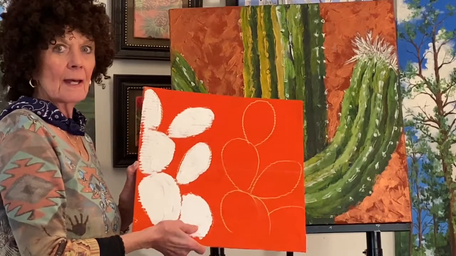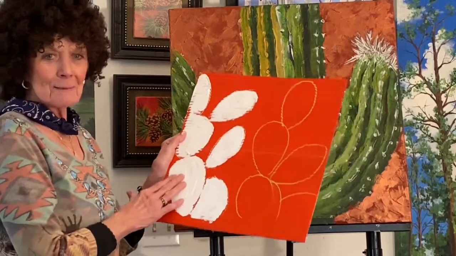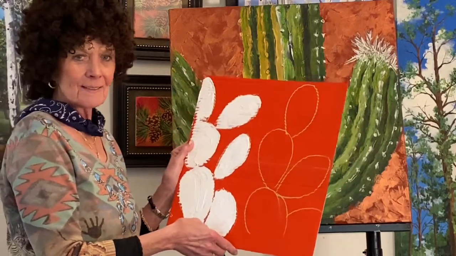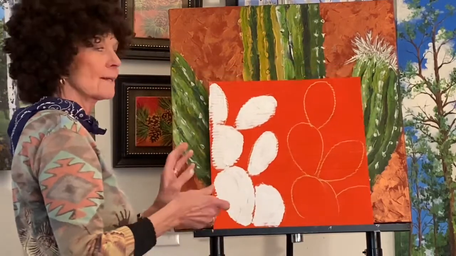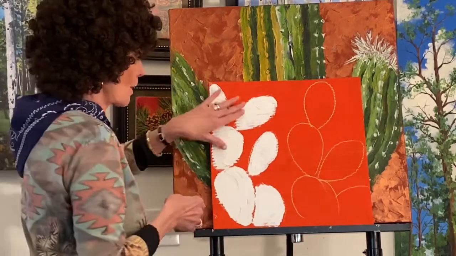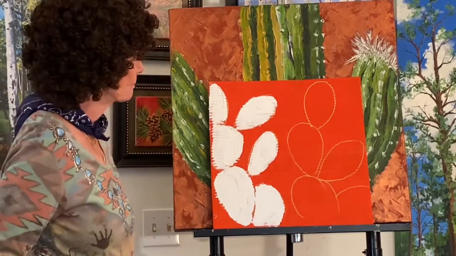How long does it take to dry? Well, you know what? I'm amazed. This took about 20 minutes to dry in the direct sun. So, you know, if you have a way to put your canvas out in the sunshine, it'll dry a whole lot quicker. I thought it would take over a night, to tell you the truth. Looking good. Thank you.